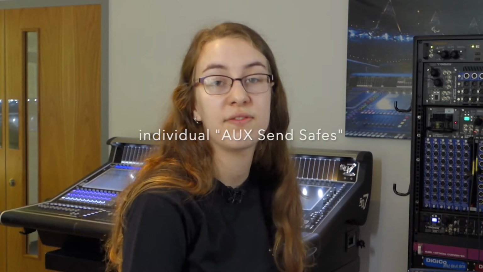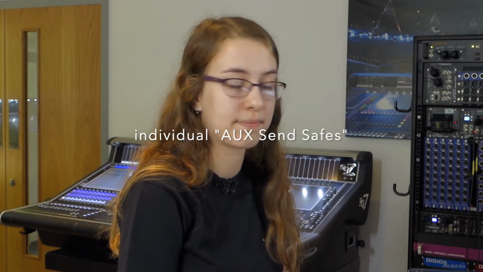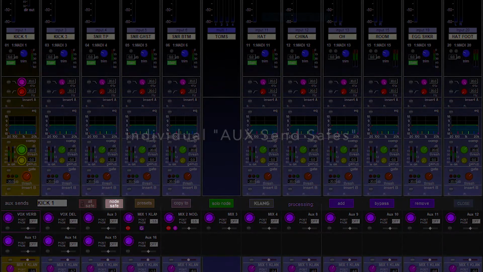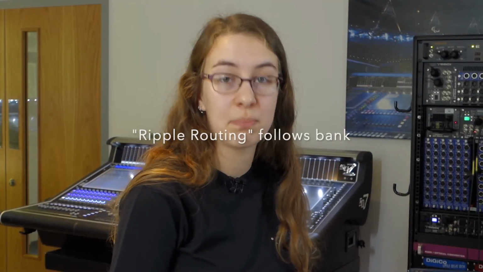Next up, individual aux send safes. From your aux sends, you can now safe individual aux sends. So instead of having to safe all of them, you can just safe one or two. This safe includes all send levels, on-off, pans, all nodal processing if you're on a Quantum console, and all Clang controls as well.